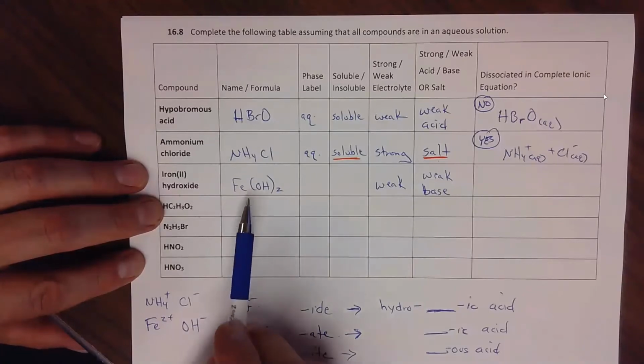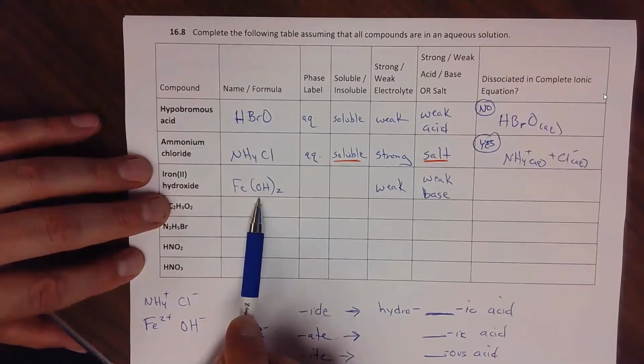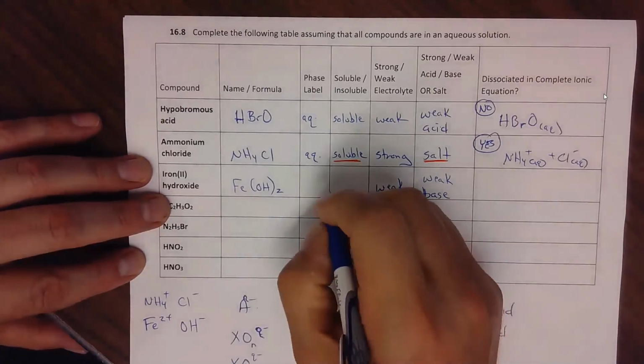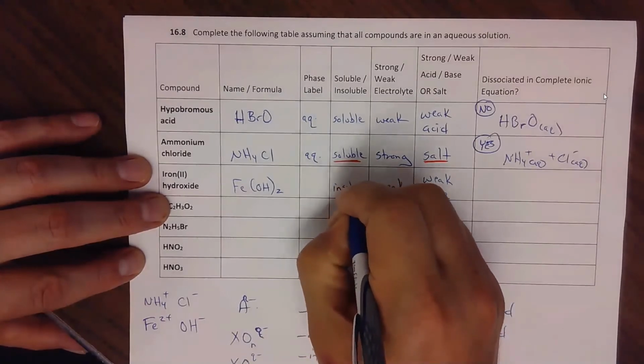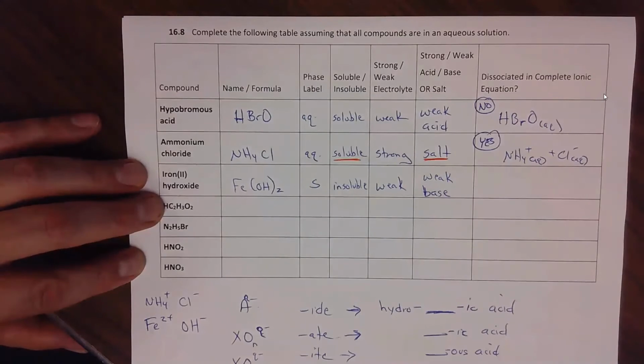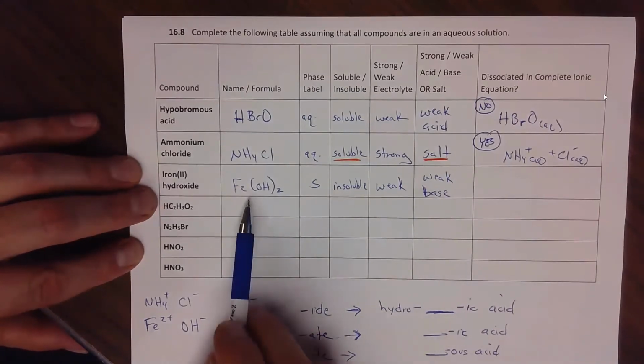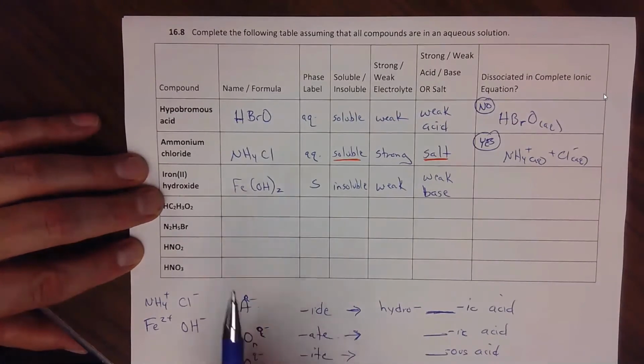So you would know, according to rule number 8, that hydroxides are generally insoluble with the exception of the 6 strong bases. Insoluble, when we're talking about our salts, means it has a phase label of solid. Okay, so iron 2 hydroxide: are we going to show it as being dissociated in the complete ionic equation?